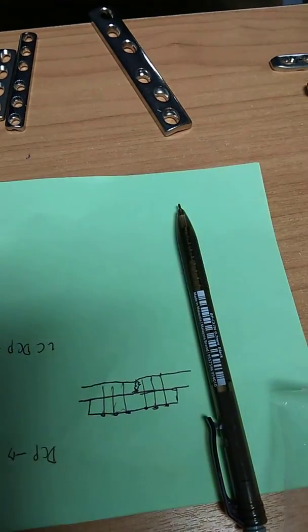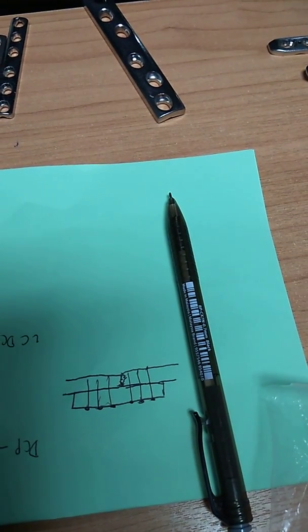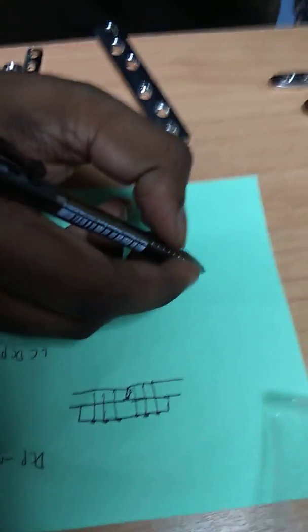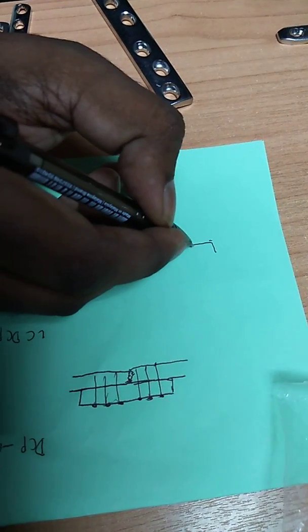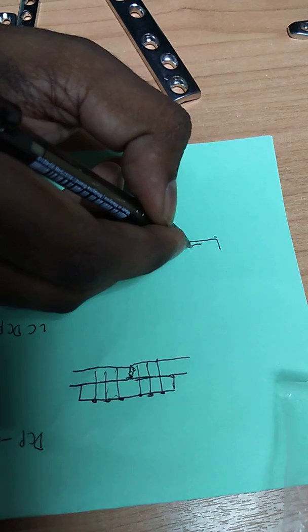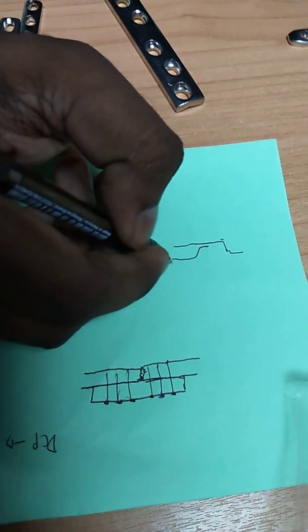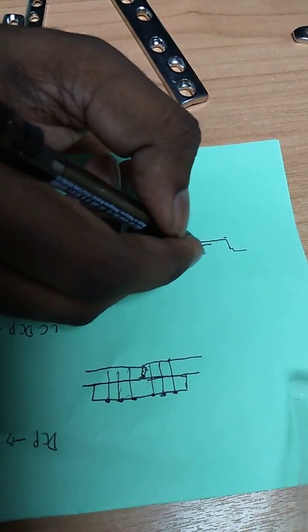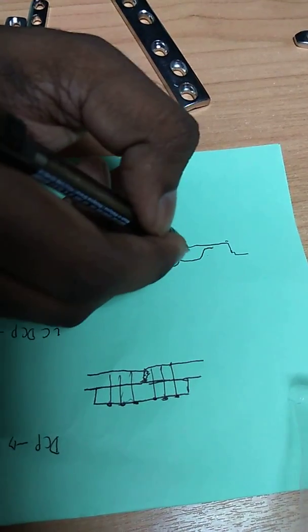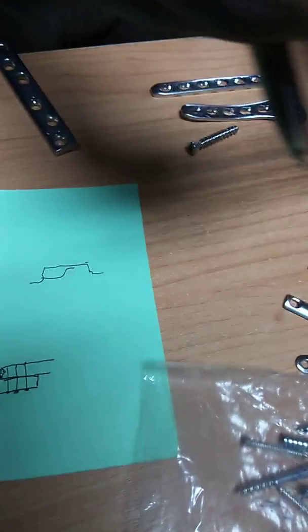You can see one side is straight and the other side is convex, curved.